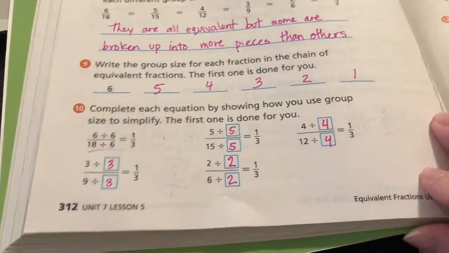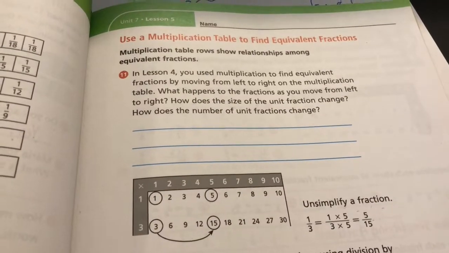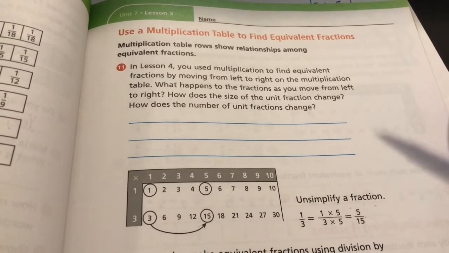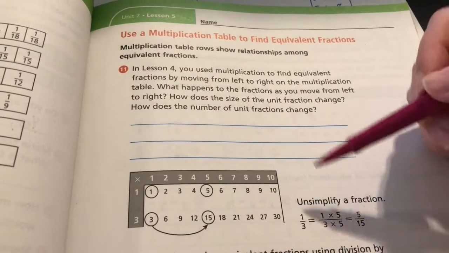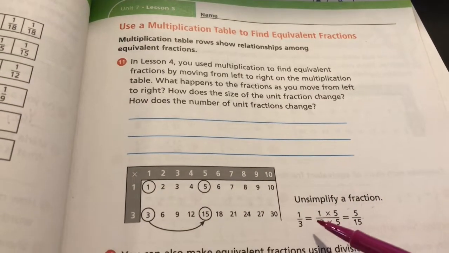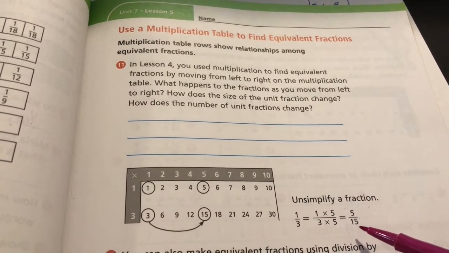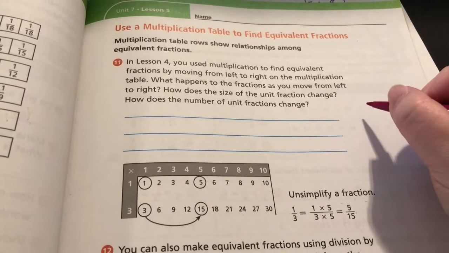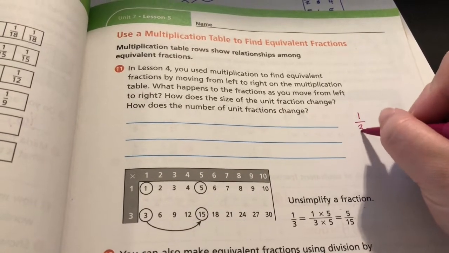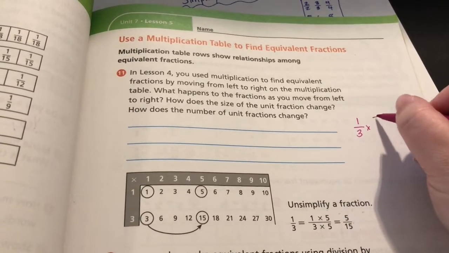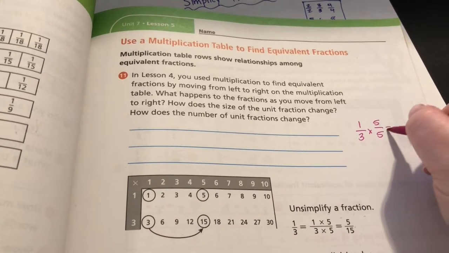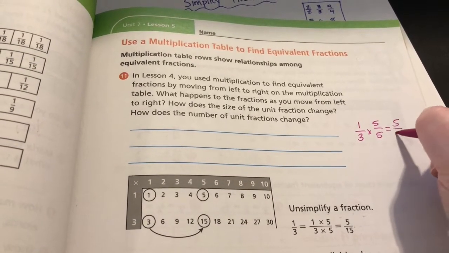Okay. Next page. So this is kind of review, I think, from yesterday. It's kind of saying, oh, to make an equivalent fraction, if we start with 1/3, we can multiply by 5/5, and we get 5/15.